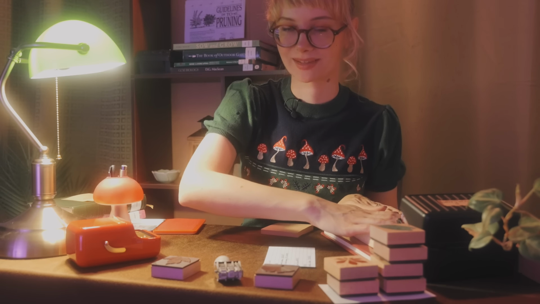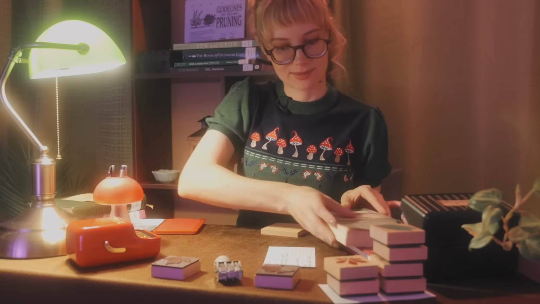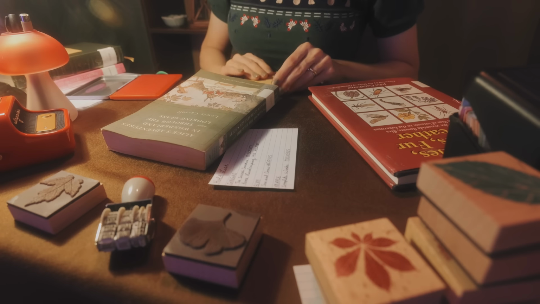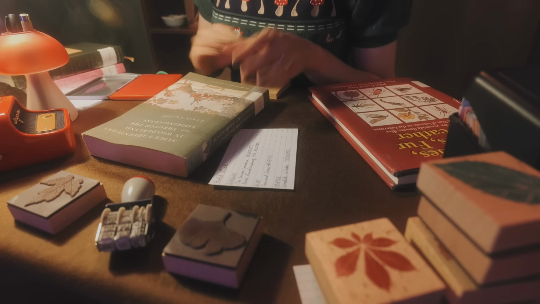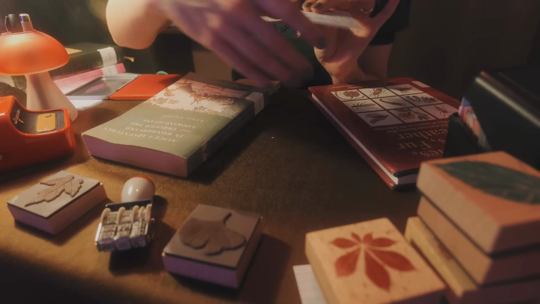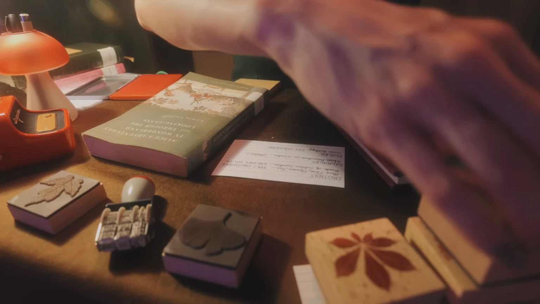Let's do one more. I know it's a little bit confusing, a lot of moving parts. Okay, we have Alice's Adventures in Wonderland. Just going to Sycamore.